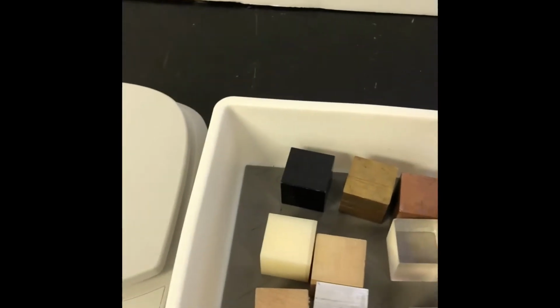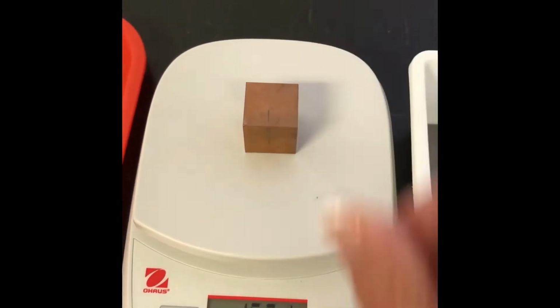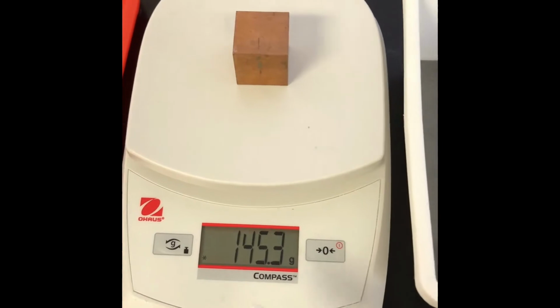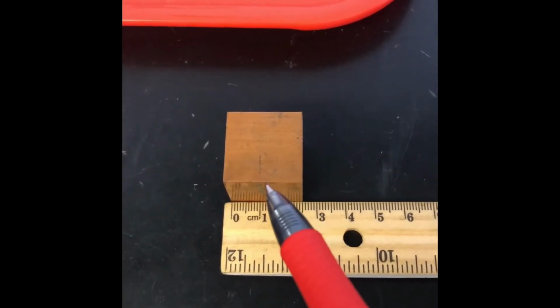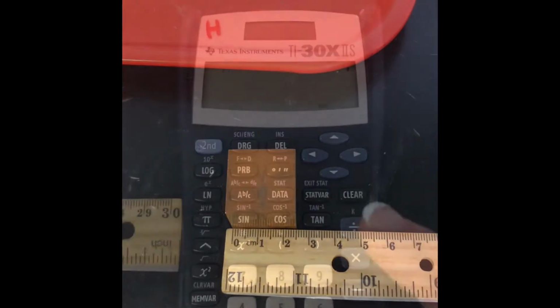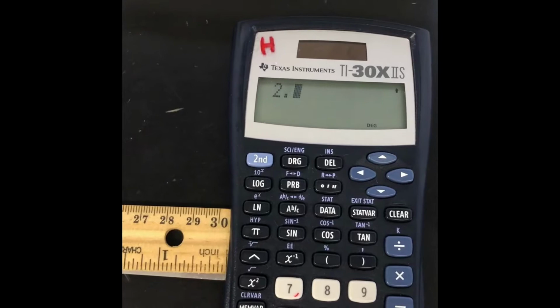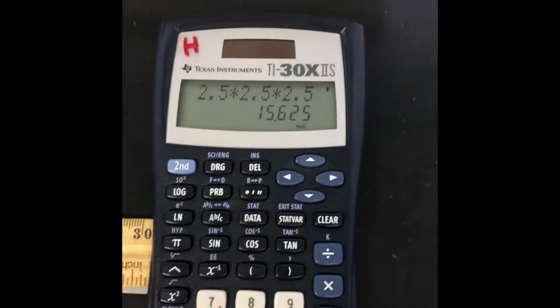First, select a cube and place it on the scale. Record this value in grams on your data table. Calculate the volume of this cube by measuring each side. This is 2.5, 2.5, and 2.5. So the volume of this cube is 2.5 times 2.5 times 2.5. That's the value.